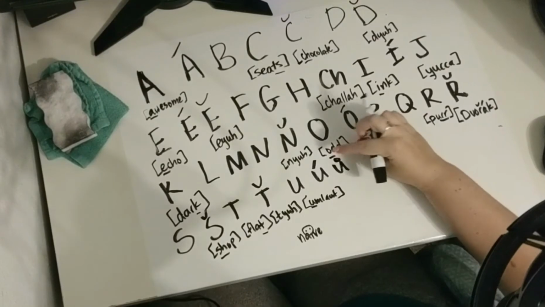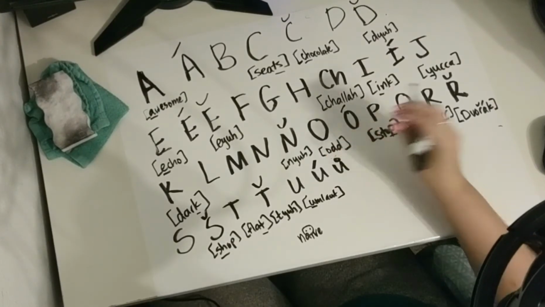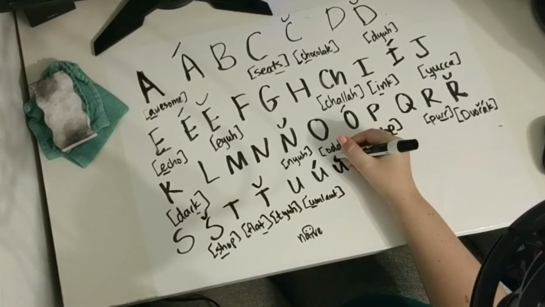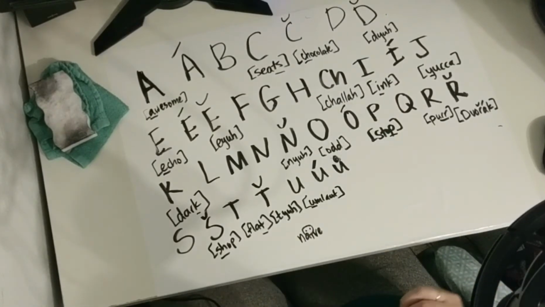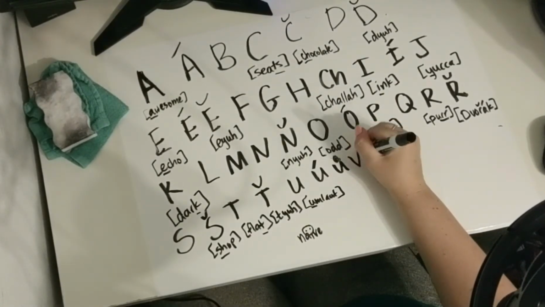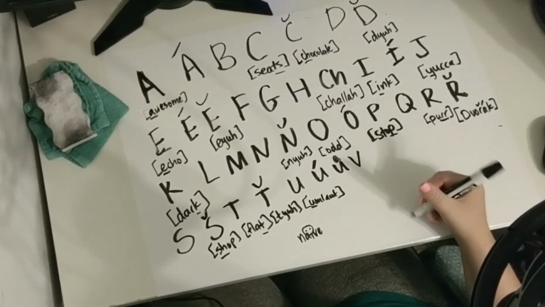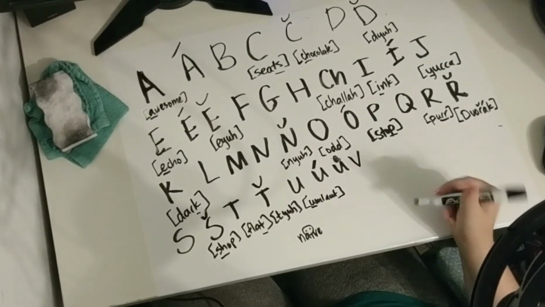Let me remove that so you don't get confused. This is the kroshek, circle. Next is V, pronounced the same as in English. V, vest, you know, velvet.